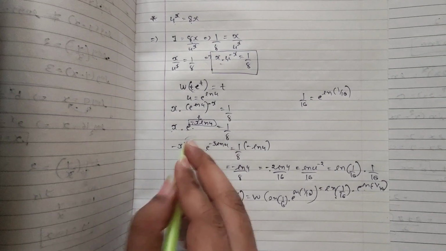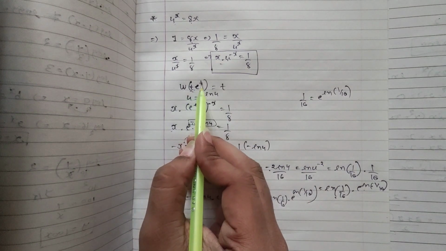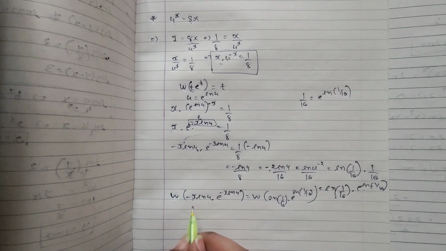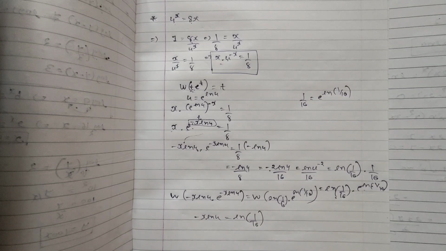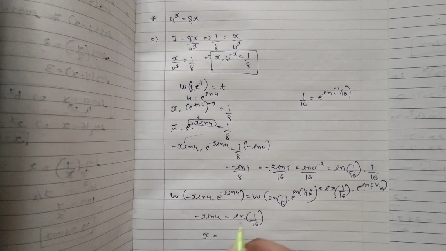Now according to this equation, if I have t into e raised to t, then the answer will be t. So here t will be minus x ln 4, right? And here t will be ln 1 by 16. Agree? So if I bring this minus ln 4 into the denominator of this term, then x will be equal to minus ln 16 divided by minus ln 4.